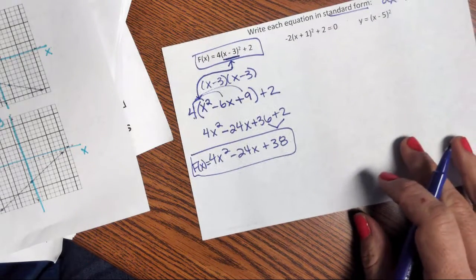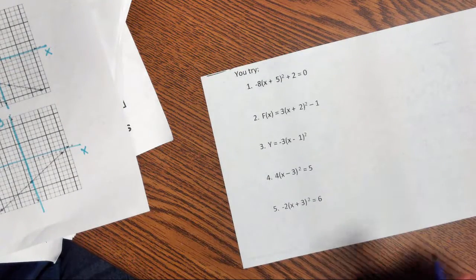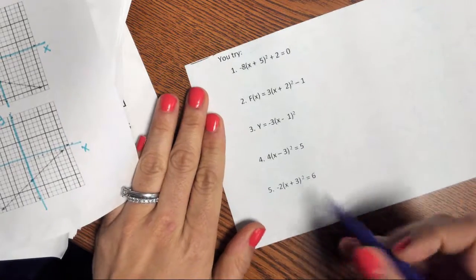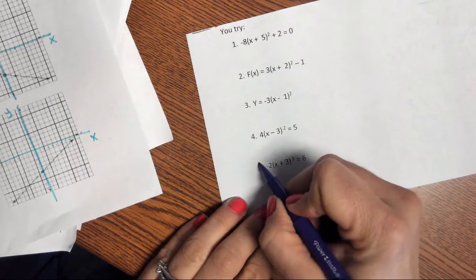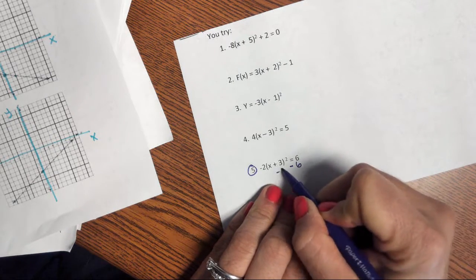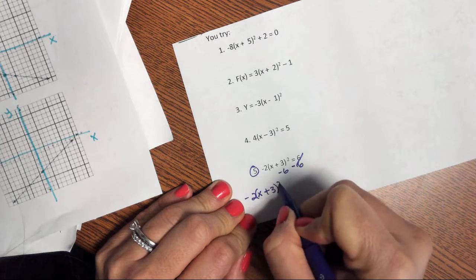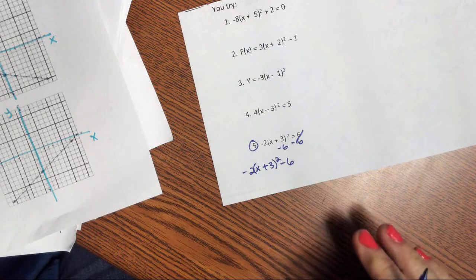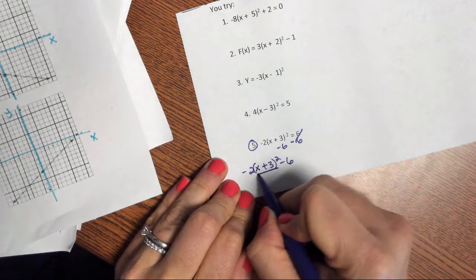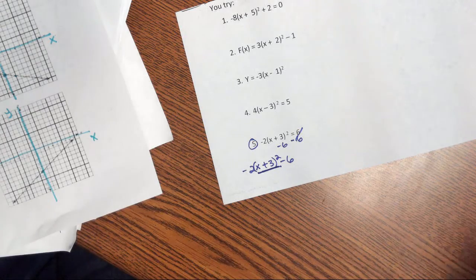Okay, I'm going to do one more example. On the back, let's go ahead and do number 5 since it doesn't equal 0. Remember, if it doesn't equal 0, you have to make it equal 0 by subtracting 6. Subtract 6. So I'm going to rewrite the equation. Okay, so if I want to change that to standard form, I have to work out this part first. So I'm going to give you some time to do that. I'm going to push pause.